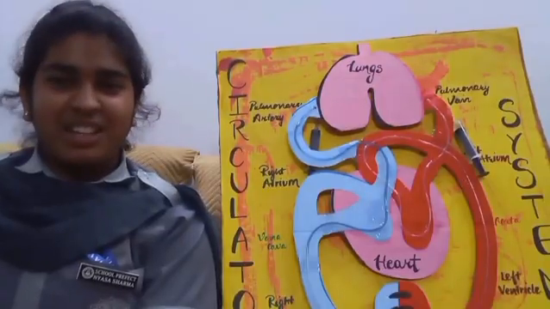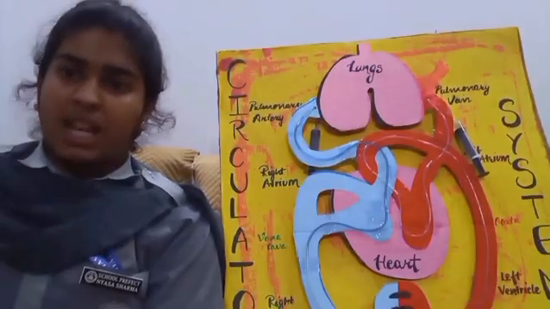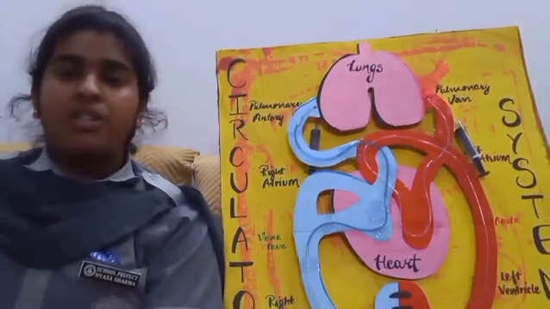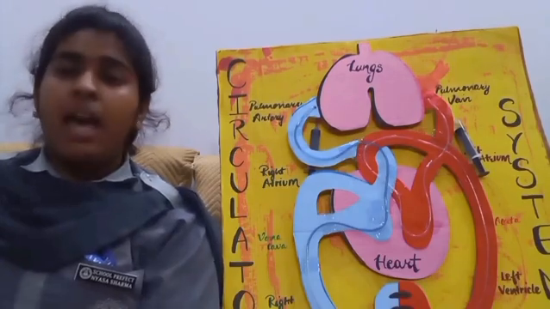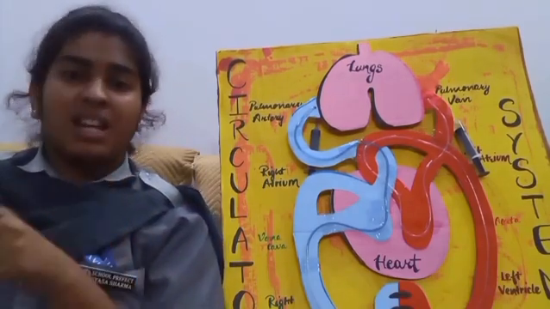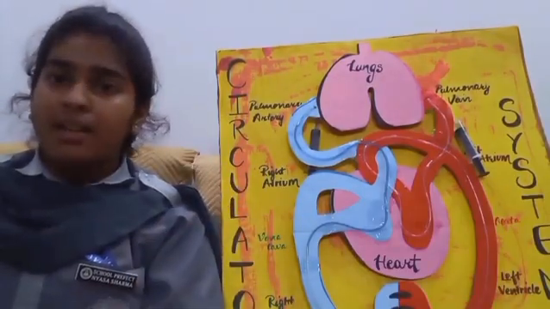Isn't that fascinating? During physical exercise, sympathetic stimulation increases cardiac output and stroke volume, accelerating oxygen delivery to skeletal muscles. That's why your pulse rate increases. It's a physiological adaptation to increased metabolic demand.